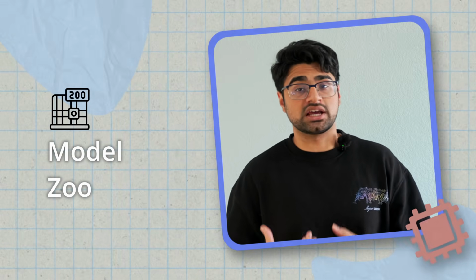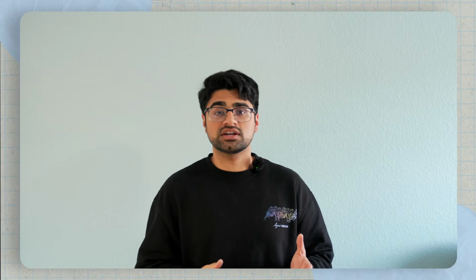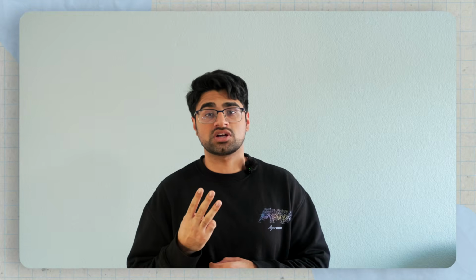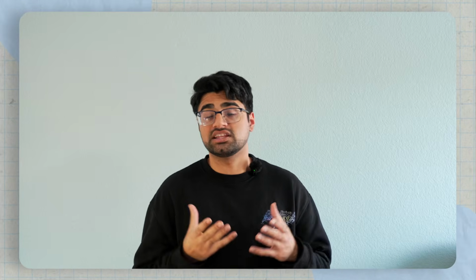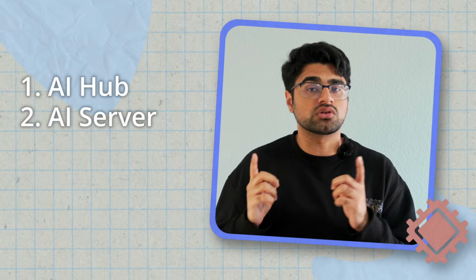And lastly, we have the model zoo, which stores and creates collections of AI models that the inference engine can access and use. To dive a bit deeper into the inference engine, PySDK supports three distinct types of host addresses from which inferences can be run. And these host addresses are AI hub inferences, AI server inferences, or local inferences.